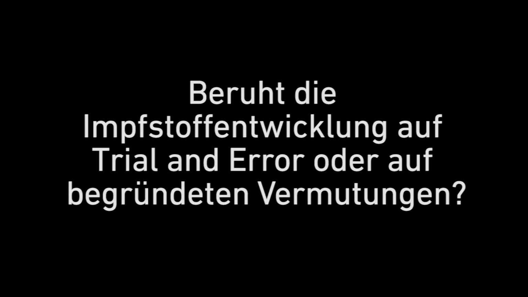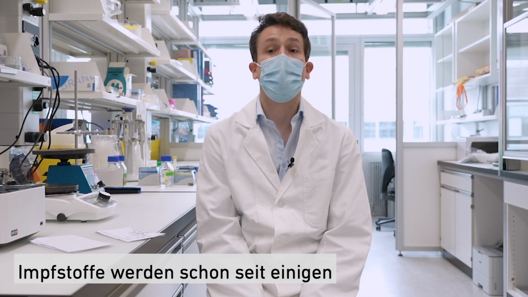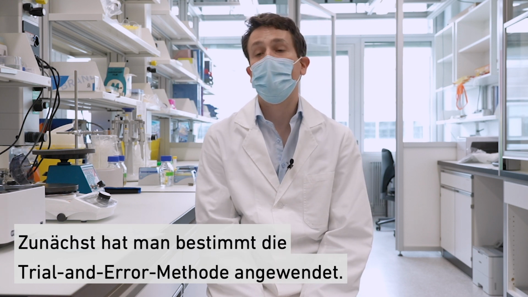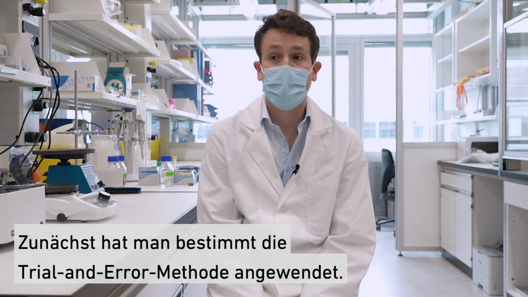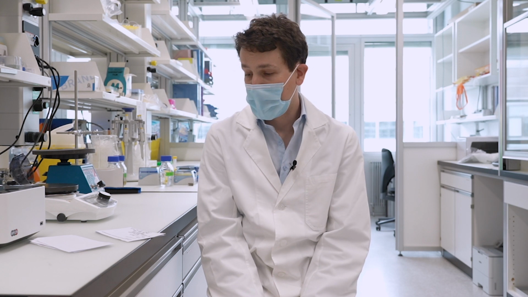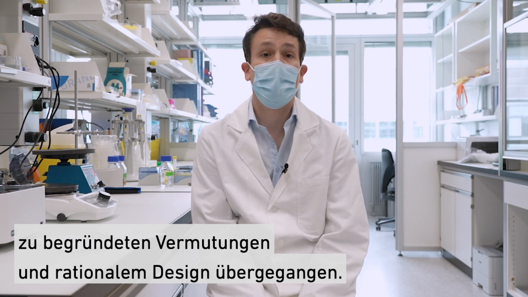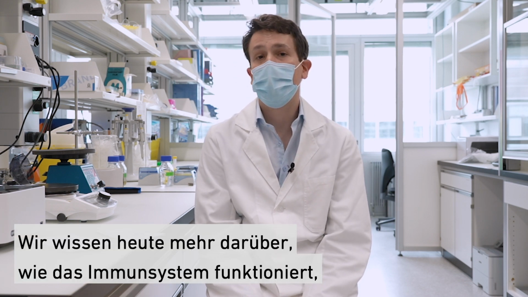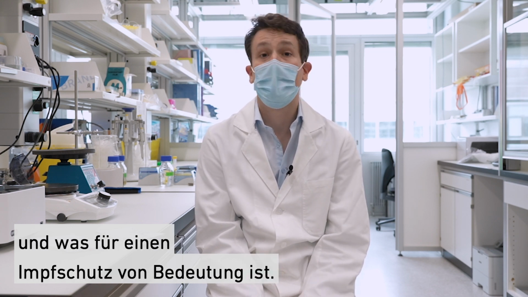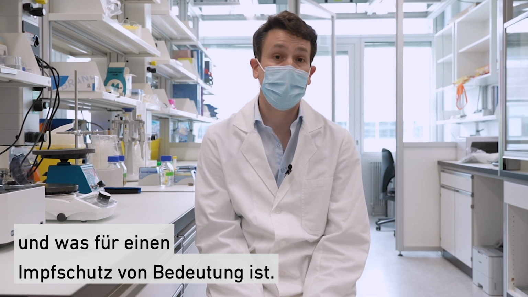Is vaccine development more trial and error or educated guessing? Vaccine development has been around for a few centuries. And in the beginning, it's true, it was mostly trial and error. I mean, if you think about the first vaccination trials in the 1800s, most of it was trial and error. But I would say that in the last years, we have moved from trial and error to educated guessing towards rational design. We understand much better how the immune system works and how we can trigger certain functionalities in the immune system and what is important for vaccine-mediated protection.